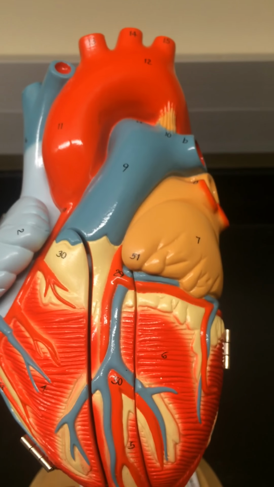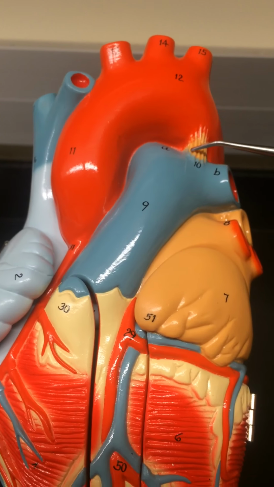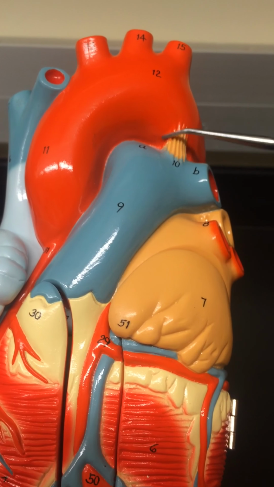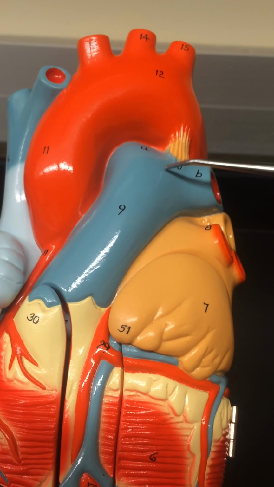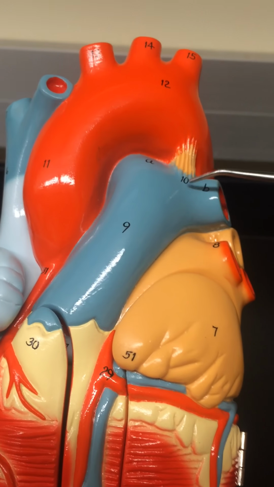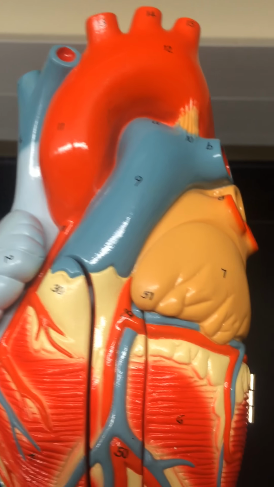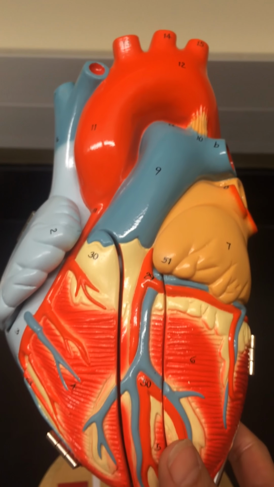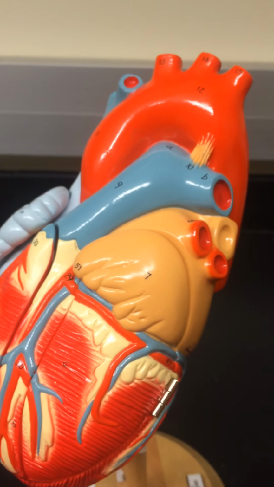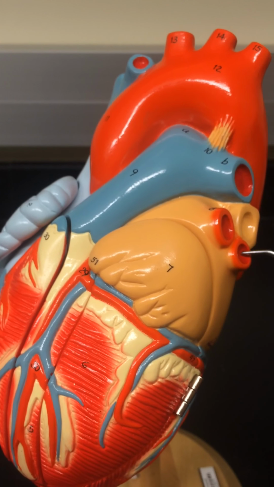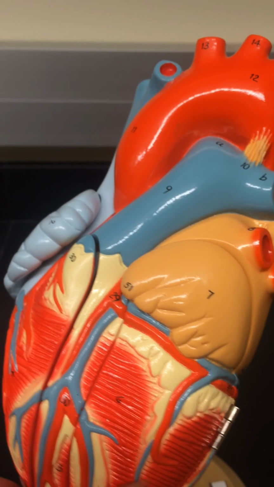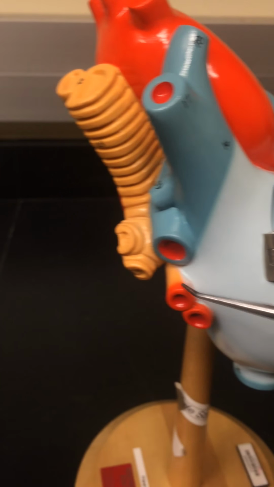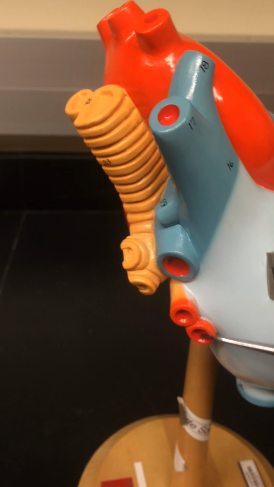Other structures on the outside of the heart you want to know is this one here. This is the ligamentum arteriosum, which is a remnant of a fetal structure that diverts blood away from the lungs. And I think that's it. Oh, sorry. Then we have structures called the pulmonary veins. On the left side, this is the left pulmonary vein, and on the right side we have the right pulmonary veins.